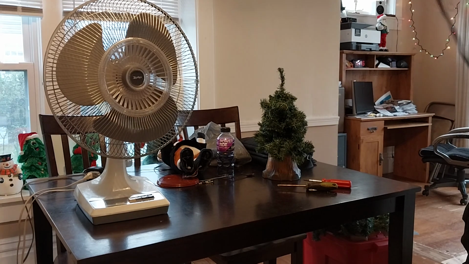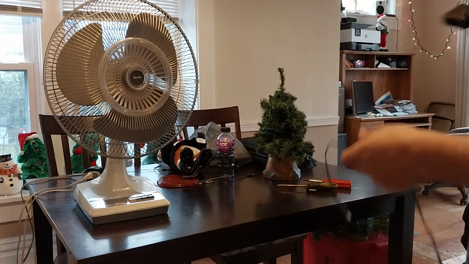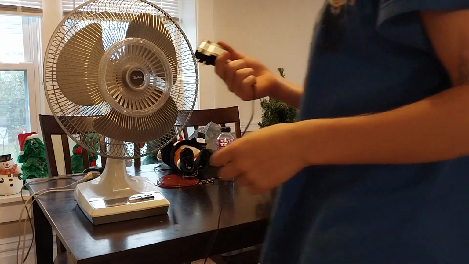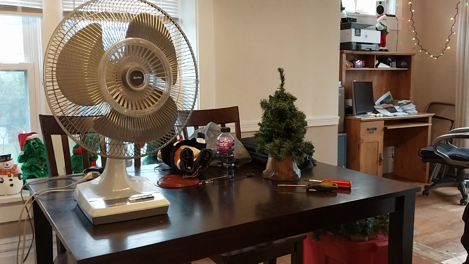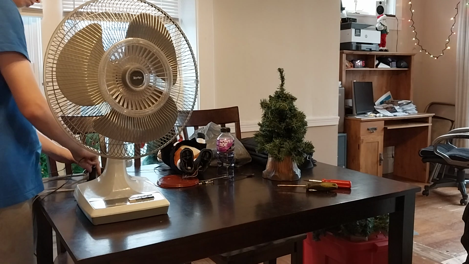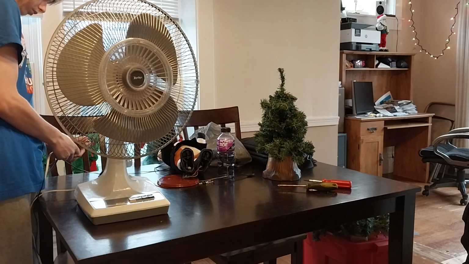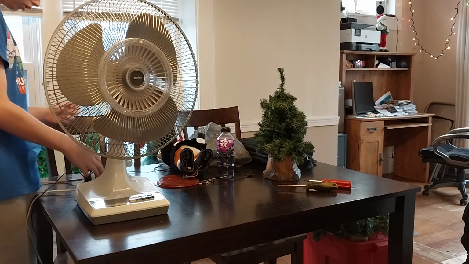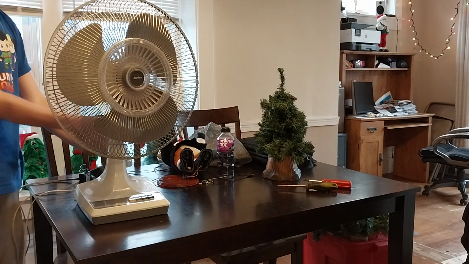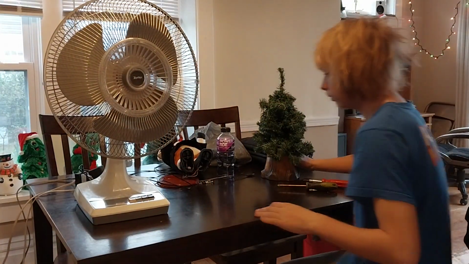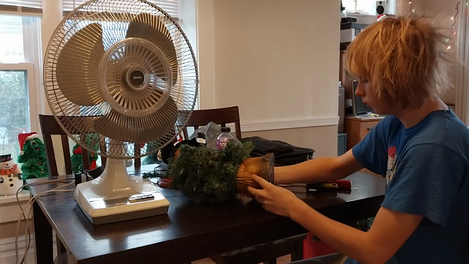I didn't mean to drop the adapter, but this adapter has actually outlasted the snowman, which is kind of funny. But we're going to try the same thing again. Let's unplug this thing, so there's no other interference. And then we're going to remove the batteries, or at least a battery from this tree, because they all run in series.